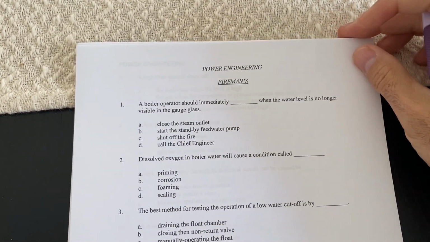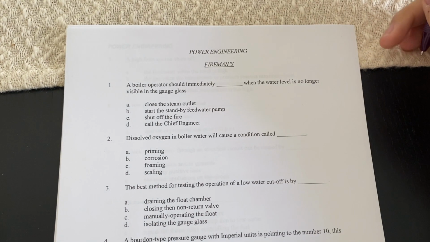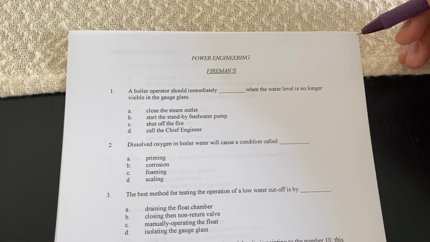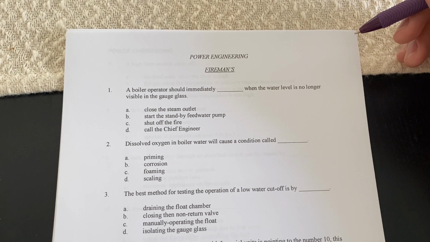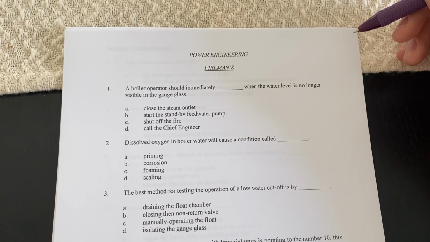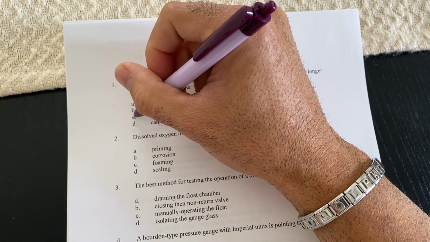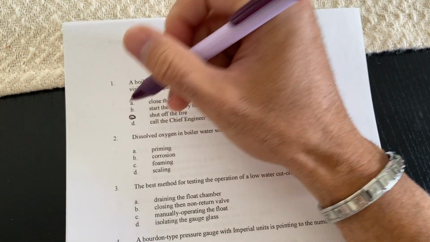Question number 1. A boiler operator should immediately, when the water level is no longer visible in the gauge glass, shut off the fire immediately.